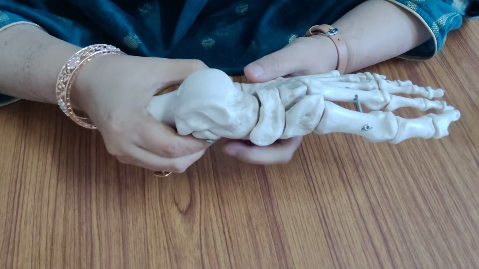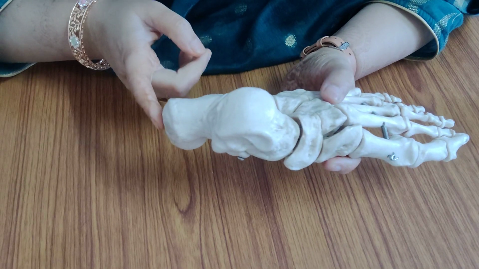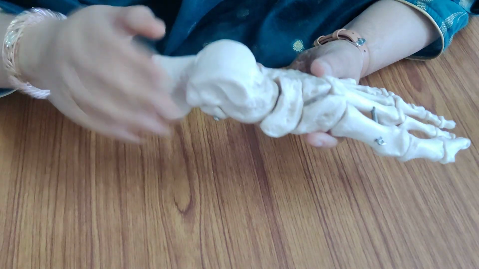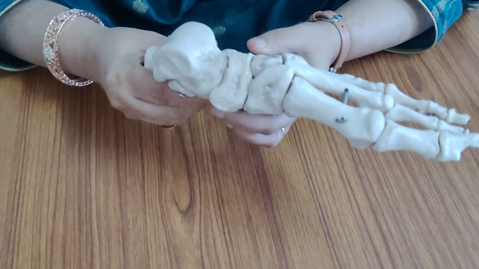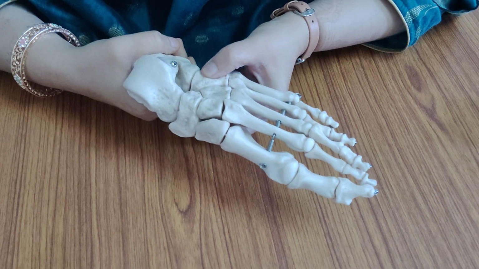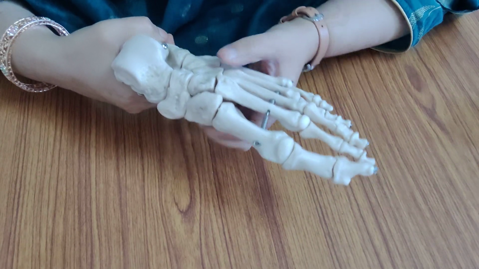The calcaneum has 6 surfaces: anterior, posterior, superior, inferior, medial, and lateral. Anteriorly, the calcaneum articulates with the cuboid bone.